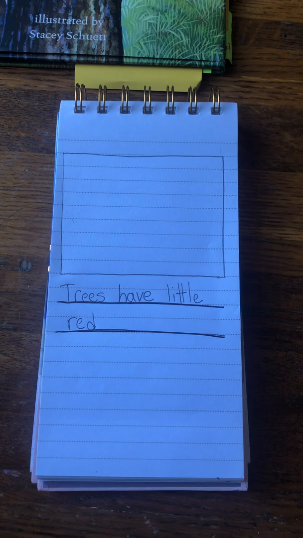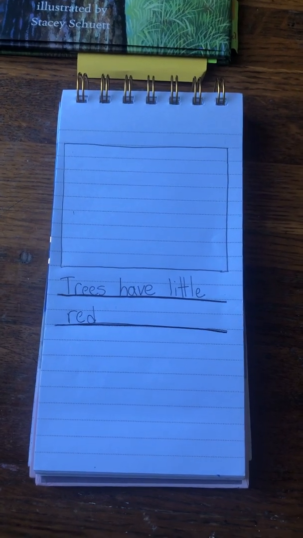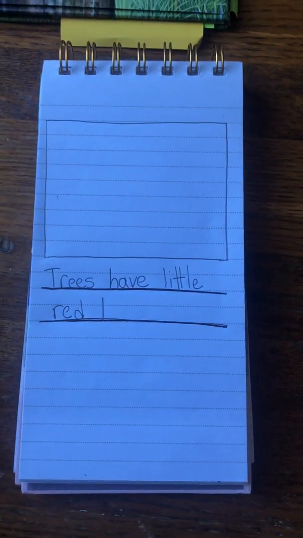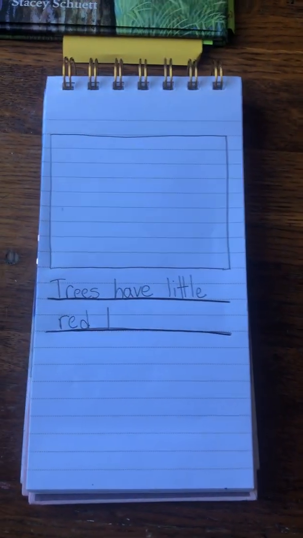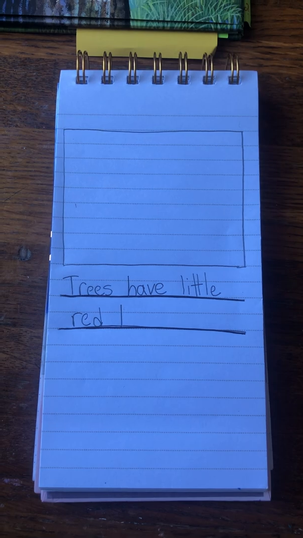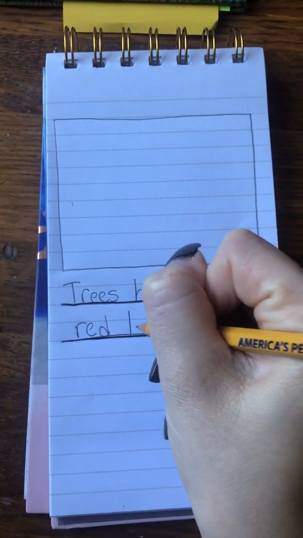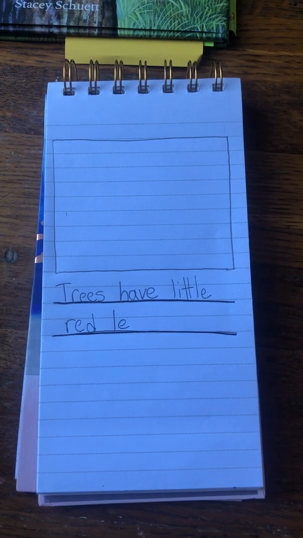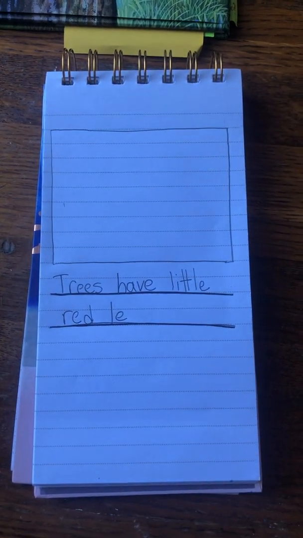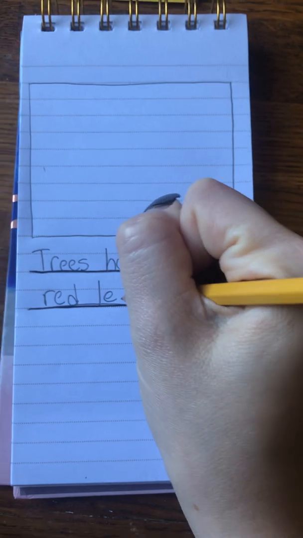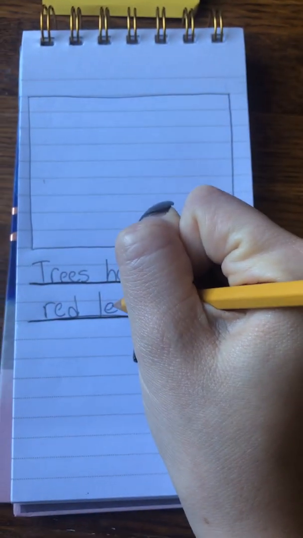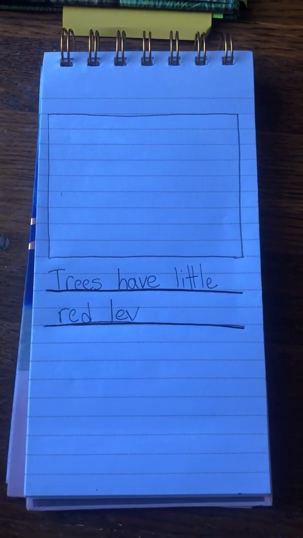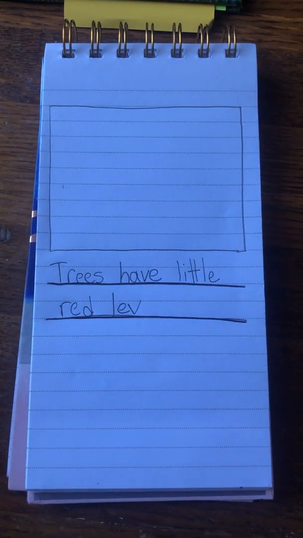What's the first sound you hear in leaves? Yes, L. What's the next sound you hear in leaves? Yes, E. What's the next sound you hear in leaves? Yes, I hear a V sound. And what's the last sound you hear in leaves?